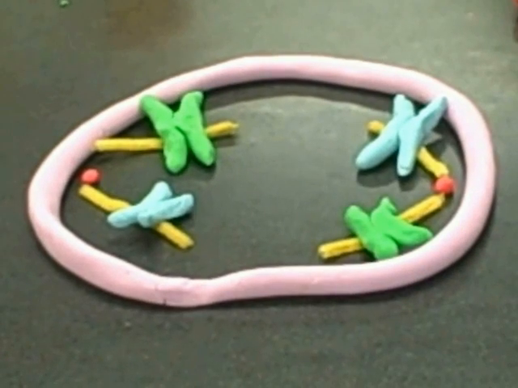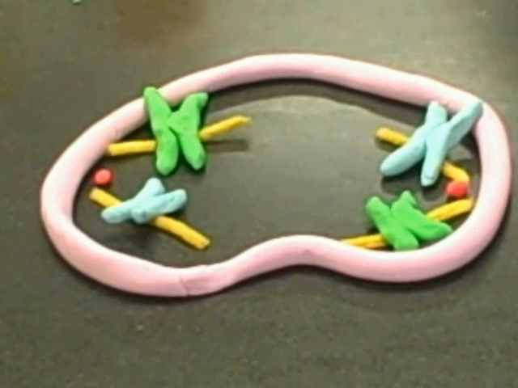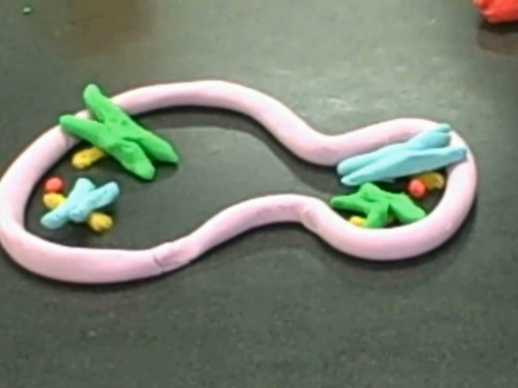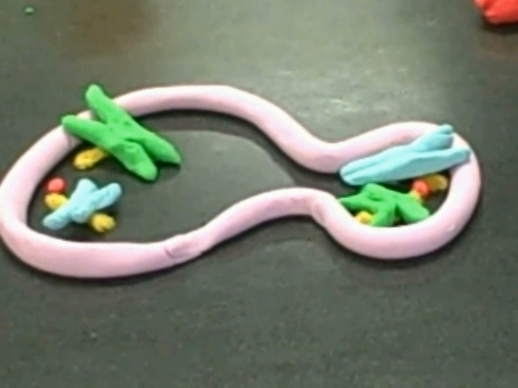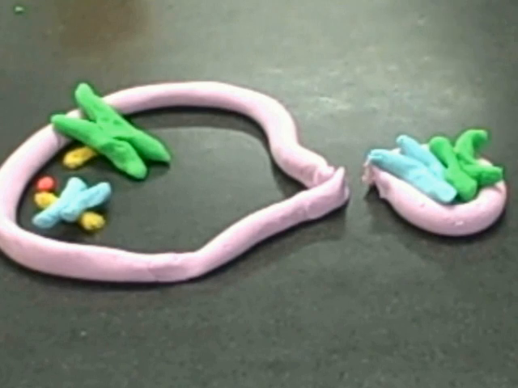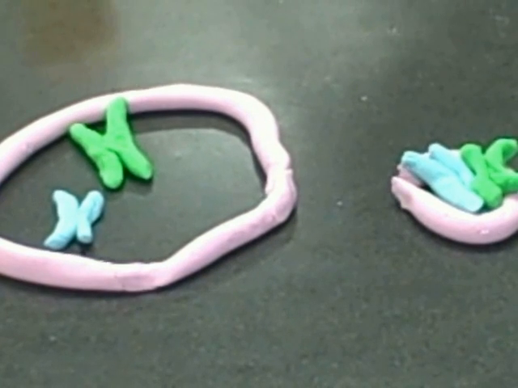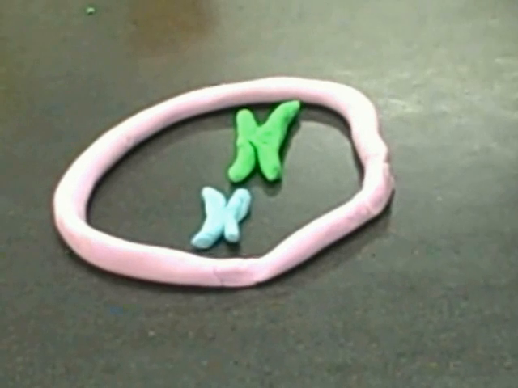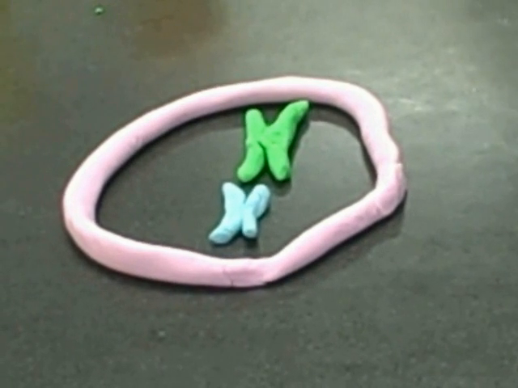The chromosomes are pulled apart to opposite sides, but this time the cell splits in a new, different way. So this is different from mitosis. Otherwise, it's very similar. It splits into one small and one large cell, and the small cell goes away and the big cell stays.